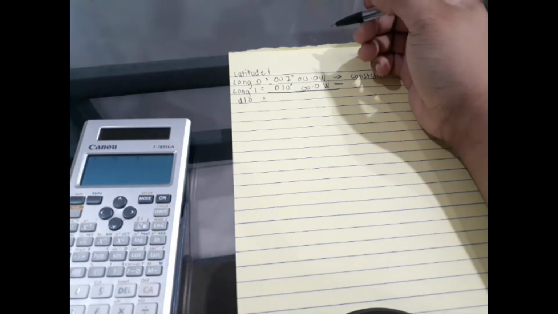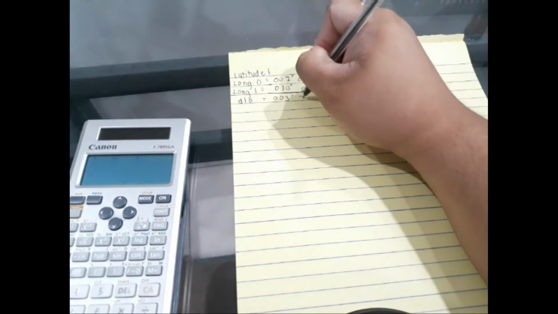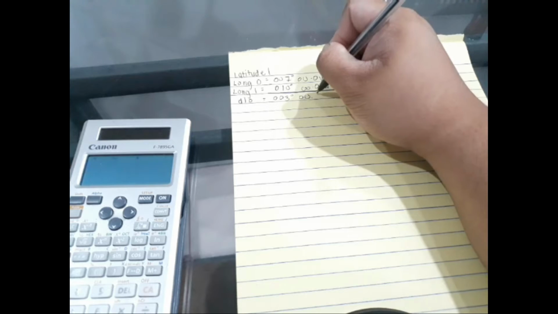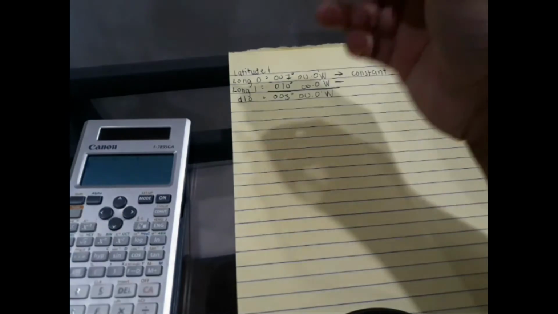So 7 degrees minus 10 degrees, of course it's 0 degrees. There you go. And don't forget the west.